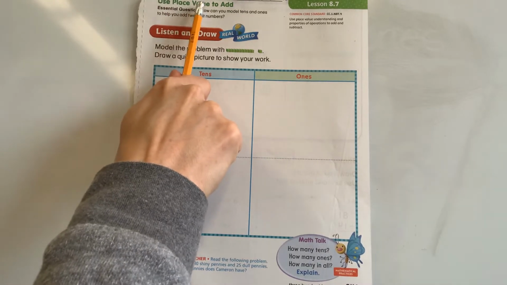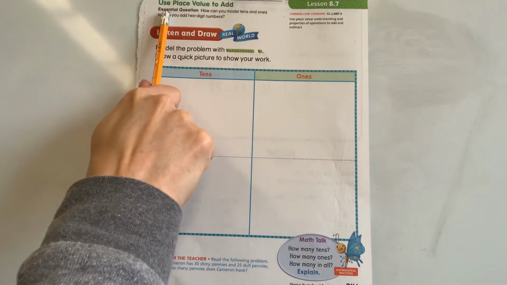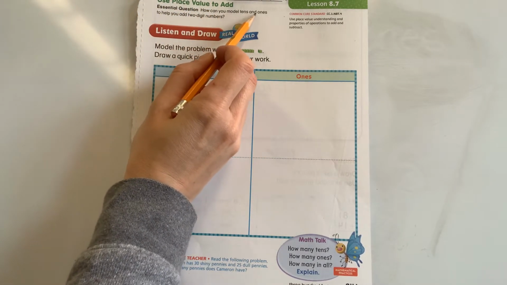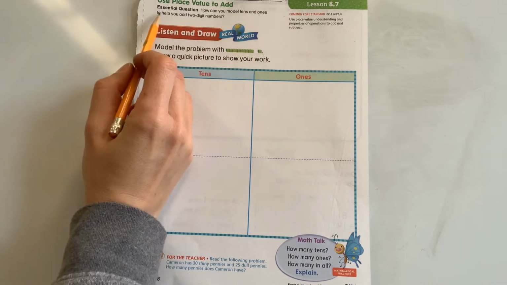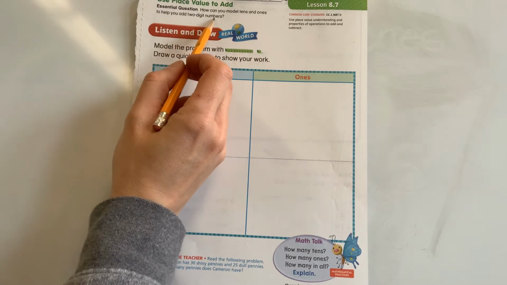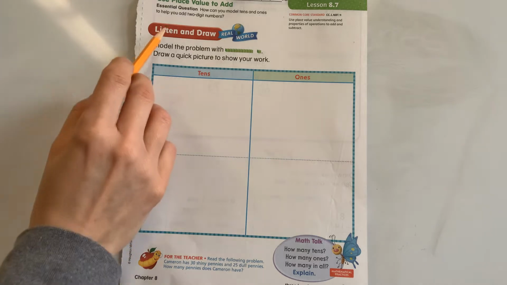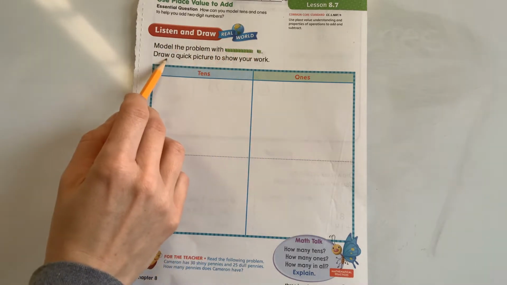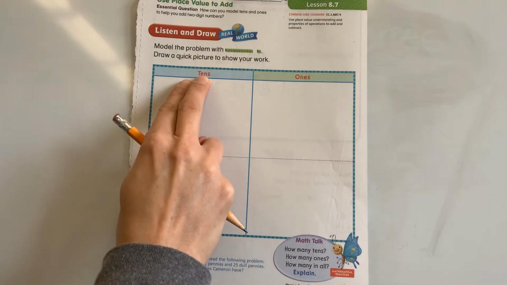Please read the name over the lesson with me. Use place value to add. Essential question. How can you model tens and ones to help you add 2-digit numbers? Listen and draw. Model the problem with rods and cubes. Draw a quick picture to show your work. Already notice, here's my picture I have on the front. To the left is the tens place. To the right is the ones place, so be mindful of that, tens and ones.